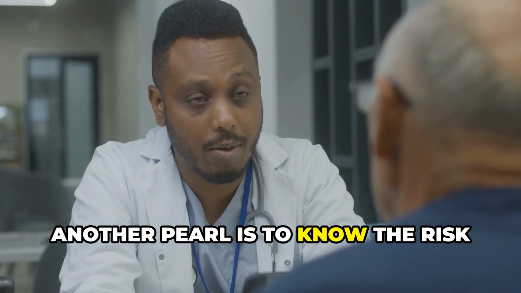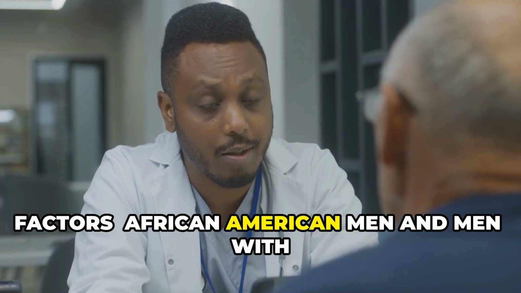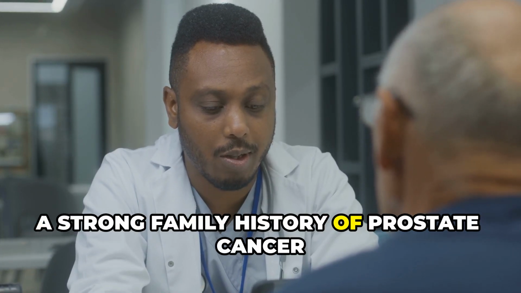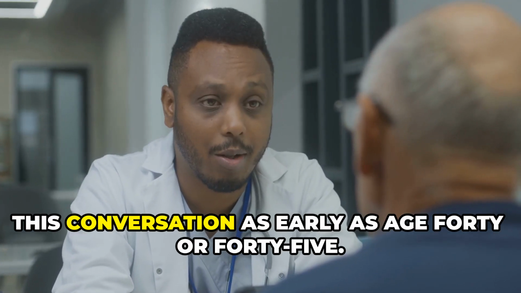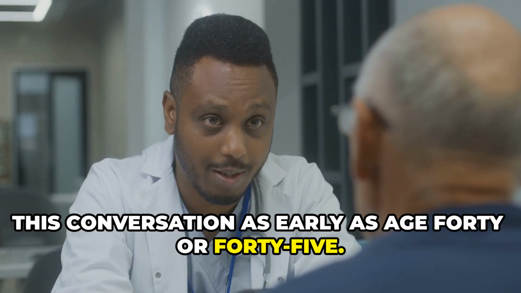Another pearl is to know the risk factors. African American men and men with a strong family history of prostate cancer are at higher risk and may need to begin this conversation as early as age 40 or 45.